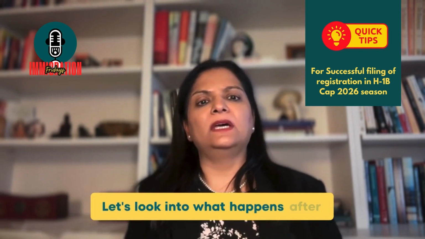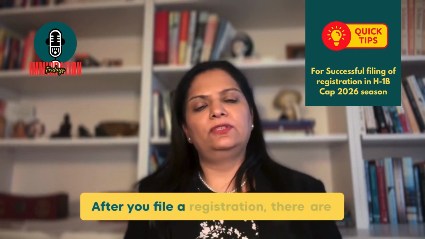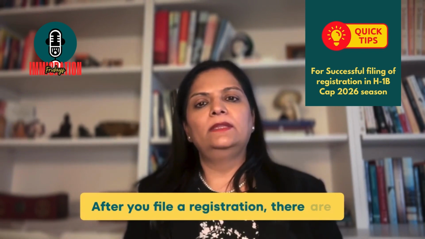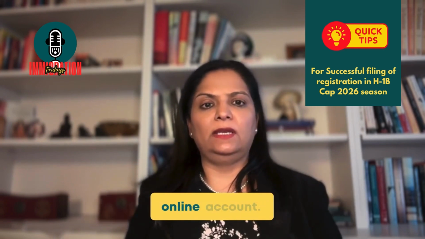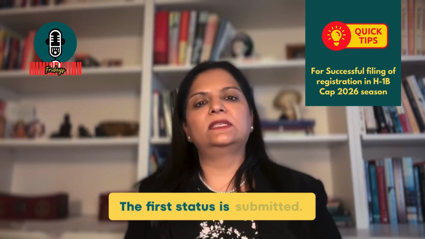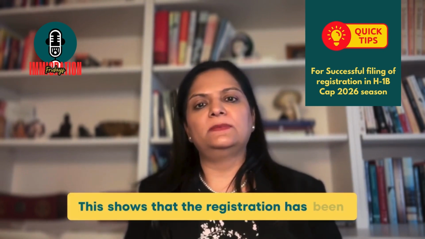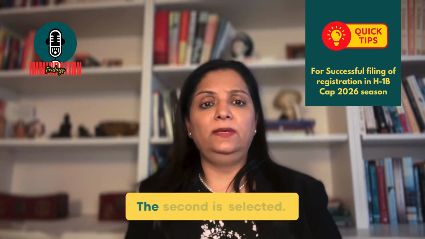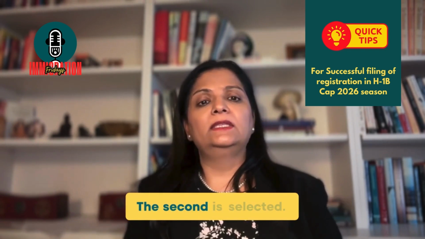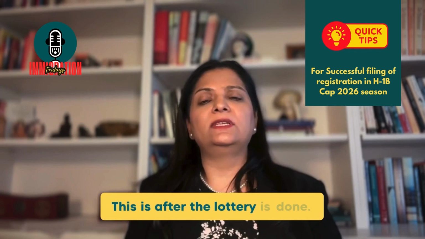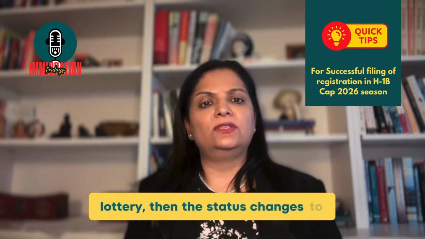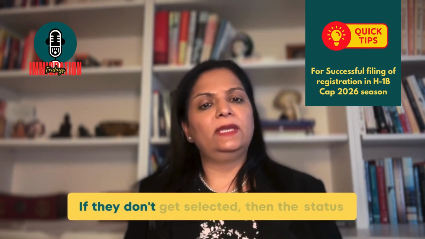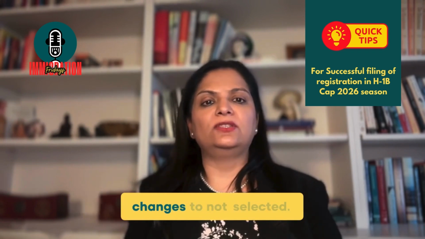Let's look into what happens after registration. After you file a registration, there are certain statuses that appear on the USCIS online account. The first status is submitted. This shows that the registration has been submitted and is eligible for the lottery. The second is selected. This is after the lottery is done. If the registration was selected in the lottery, then the status changes to selected. If they don't get selected, then the status changes to not selected.